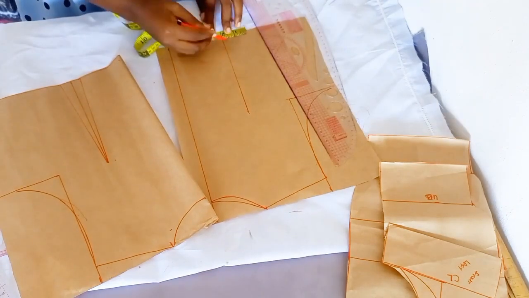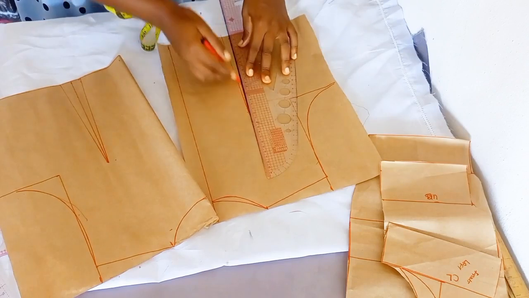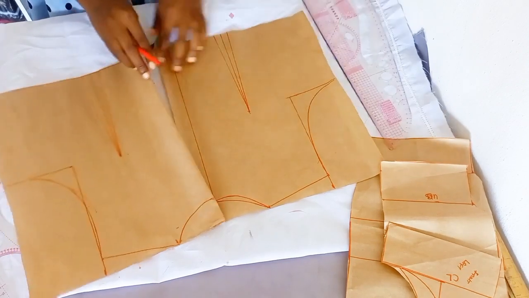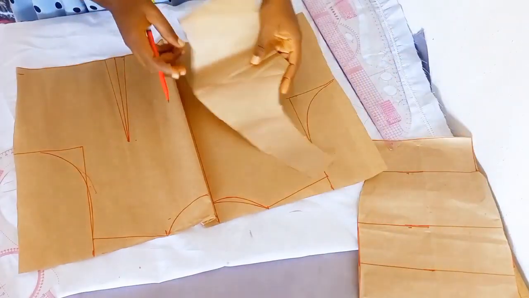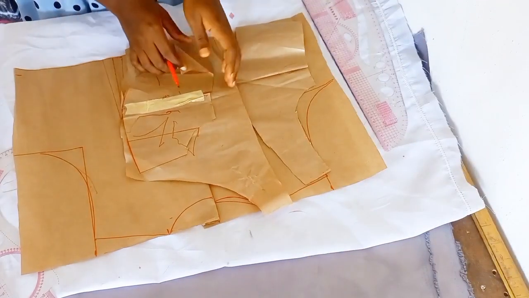Remember, because this is a monostrap, you need a complete back block. That is both sides, not one side. You need both sides. So now I've marked my dart line for the back. That's how my back is going to be.